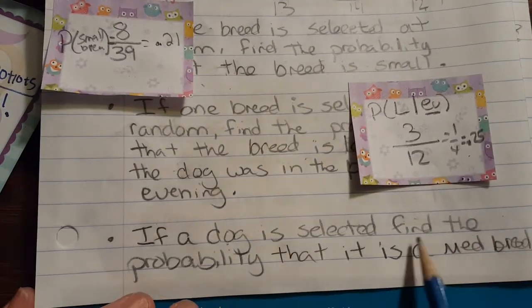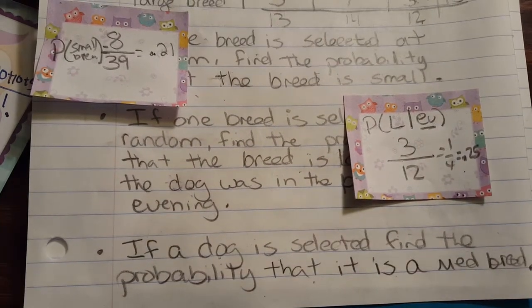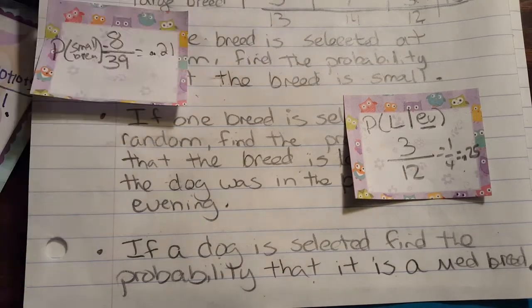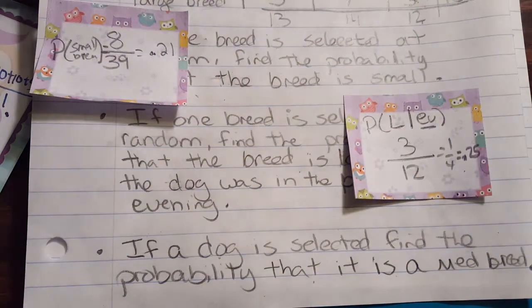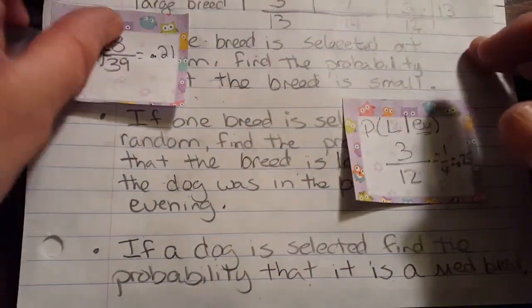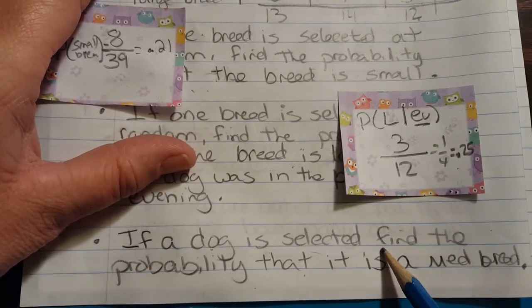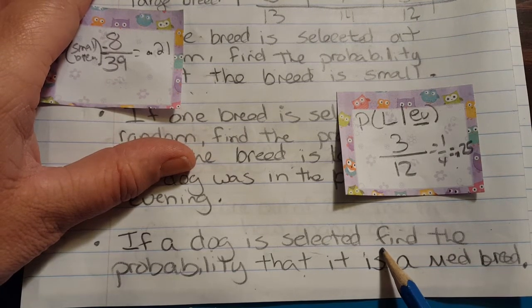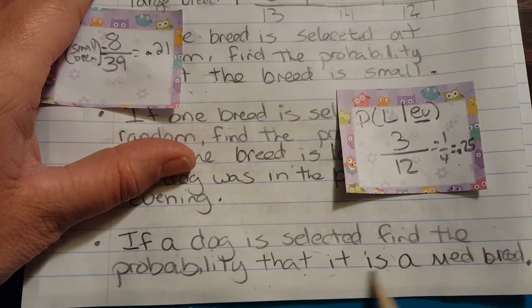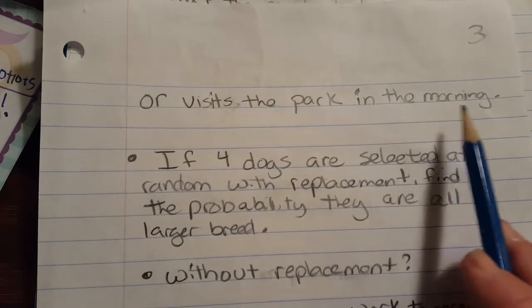If a dog is selected, find the probability that it is a medium breed. Not sure that one's, look at that wording again. Oh, okay. If a dog is selected at random, find the probability that it is a medium breed or visits the dog park in the morning.